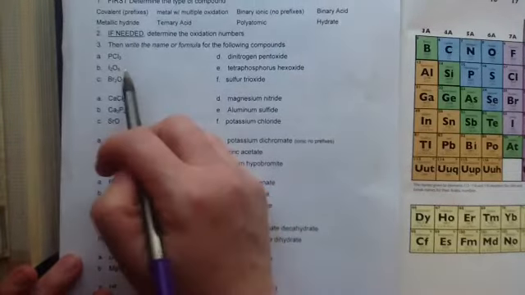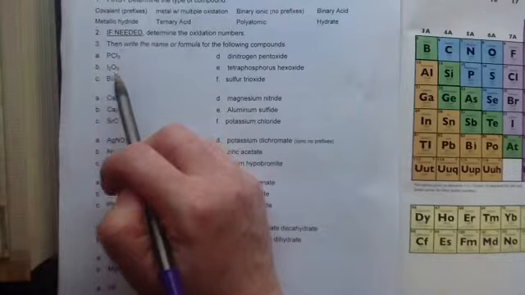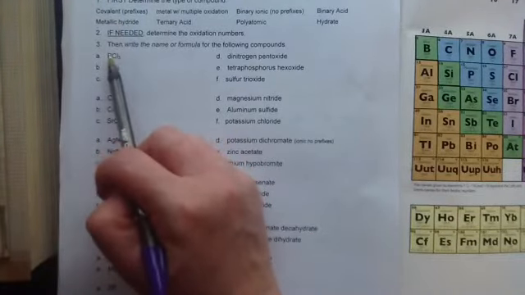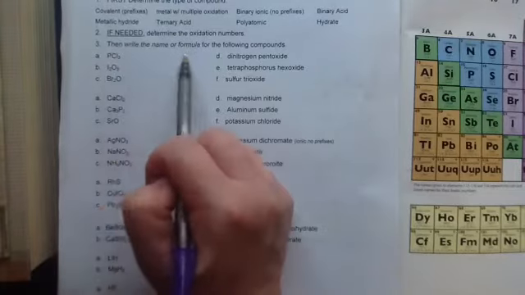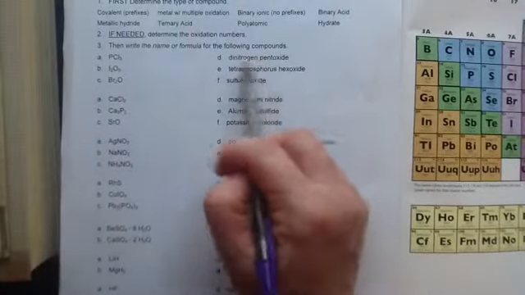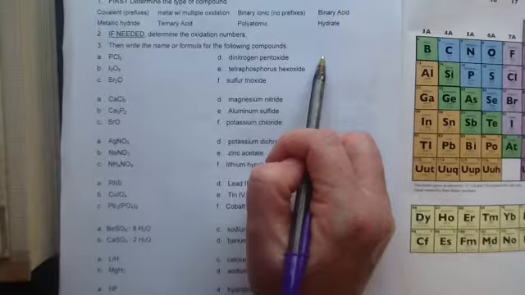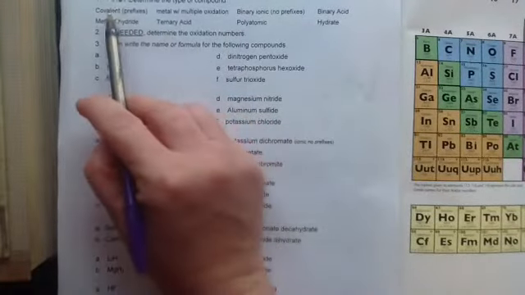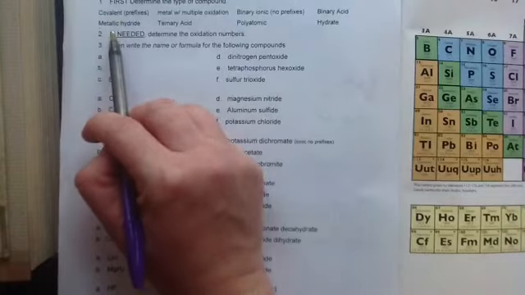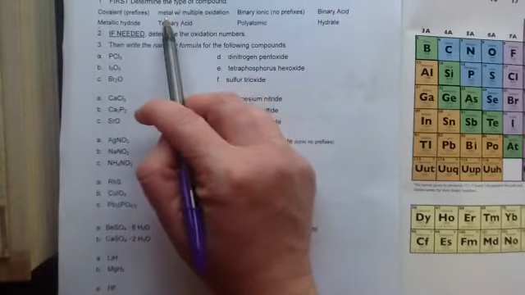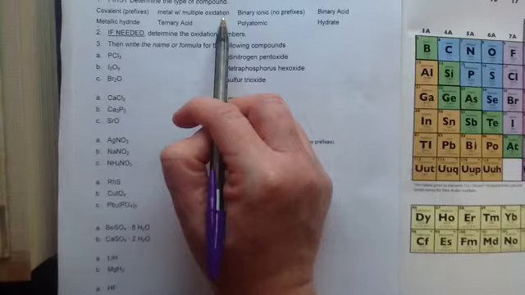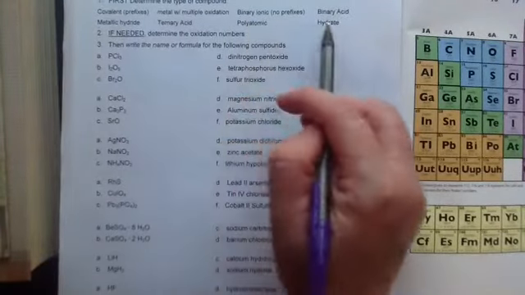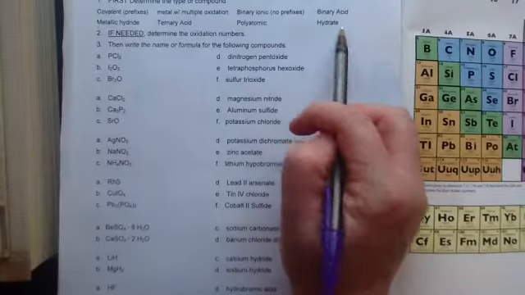On your quiz tomorrow you're going to have one like this with the formula, you write the name, and then one with the name and you write the formula. And so you're going to have two for each one: covalent, metallic hydride, metal with a multiple oxidation number, ternary acid, binary ionic, polyatomic, binary acid, and a hydrate.